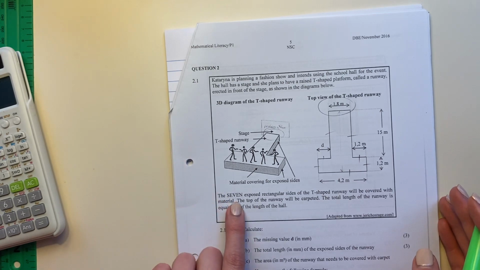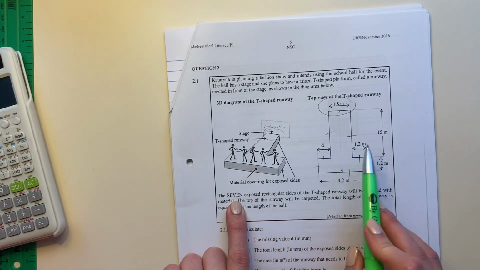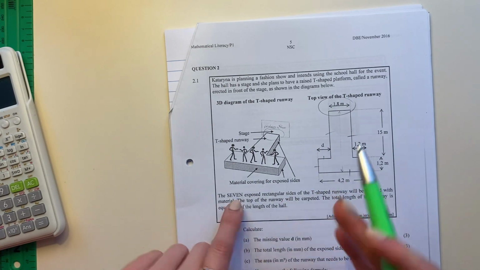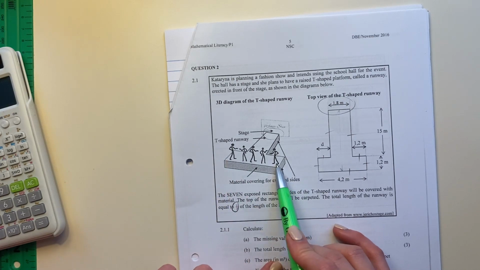So just make sure that you understand what the 7 is, and you're able to look at this picture and then translate it into this sort of view, okay? These people are living their best lives over here.